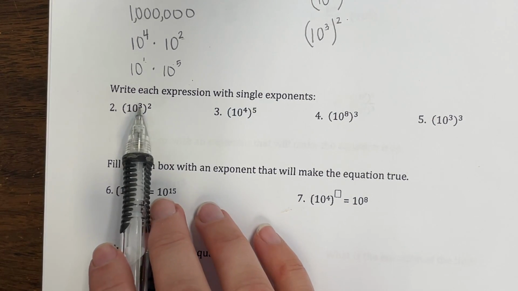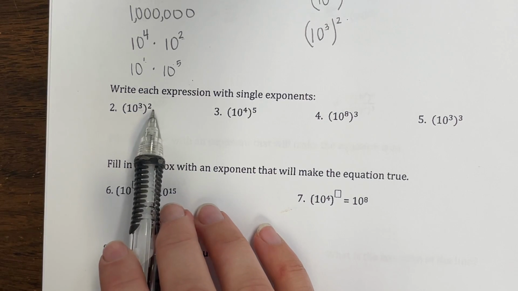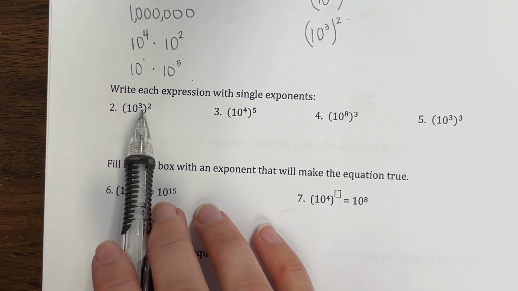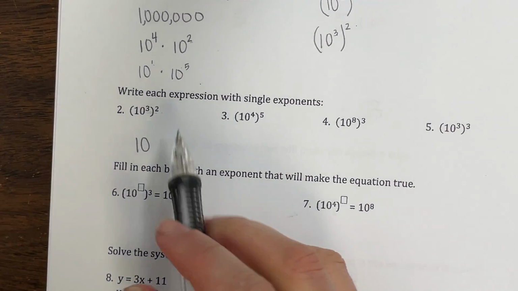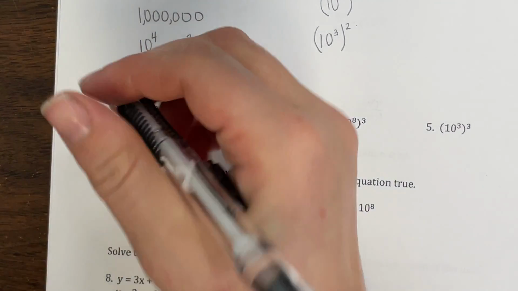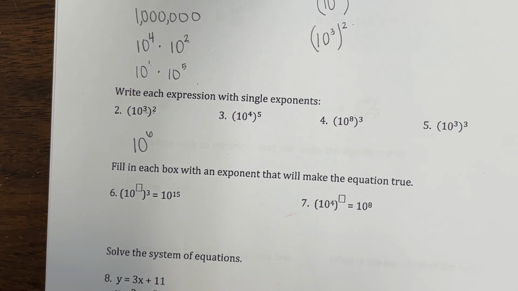Number 2, write each expression with a single exponent. I know that when there is a power raised to a power, when we have those parentheses, we multiply those two numbers. So we keep the base and we multiply. So 10 is our base, and 3 times 2 is 6, so our exponent is 6.